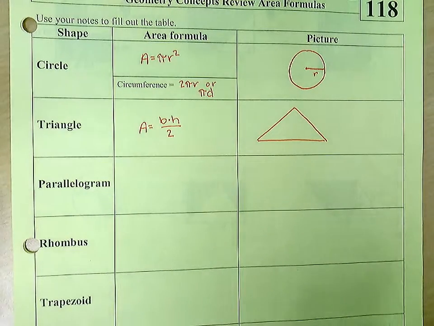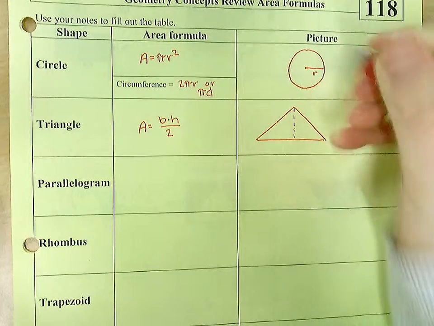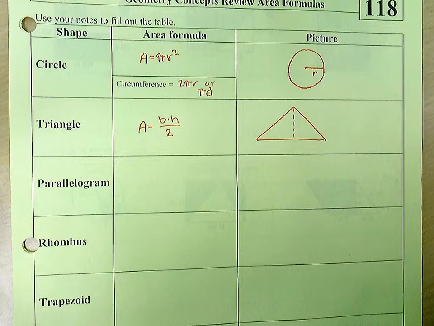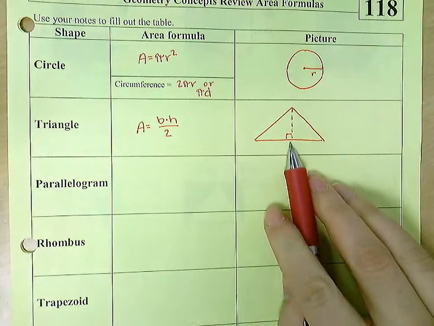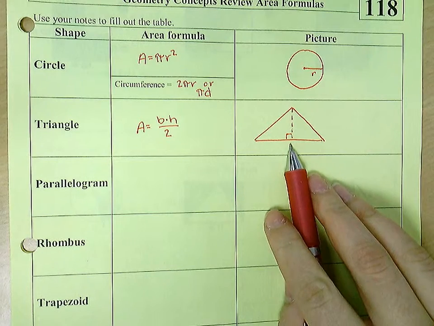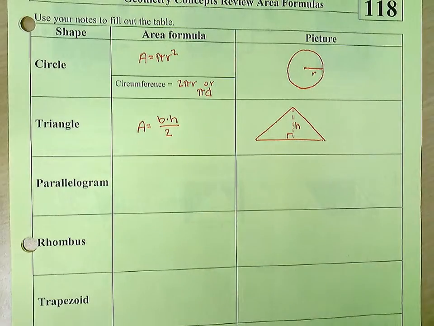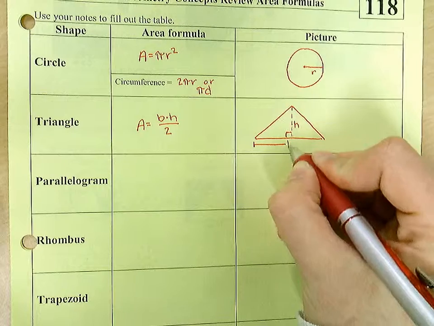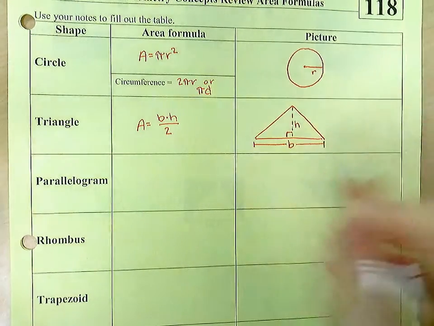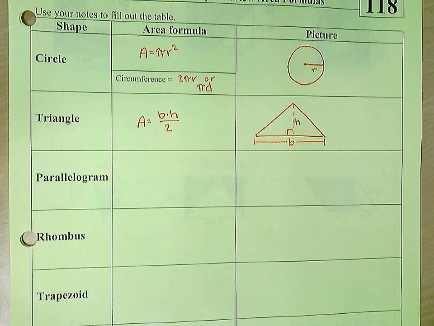My picture spot here. Okay, your height. The height of a triangle has to be perpendicular. Okay, so this would be the height. Then the base is that section where your height meets at a perpendicular. So that entire bottom length there would be the base of that triangle.